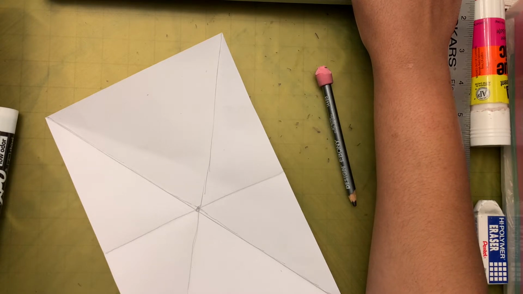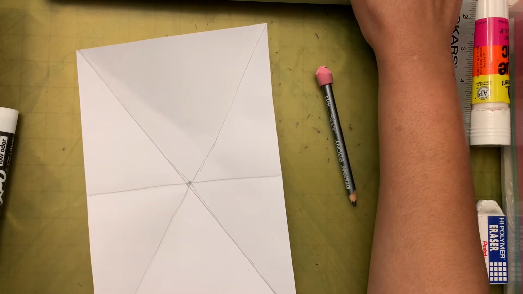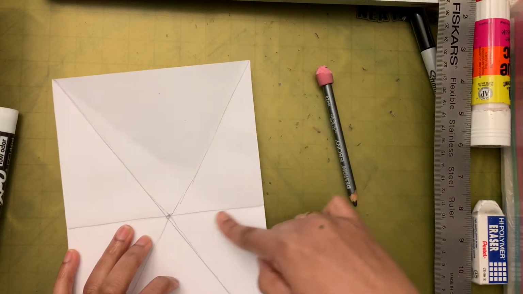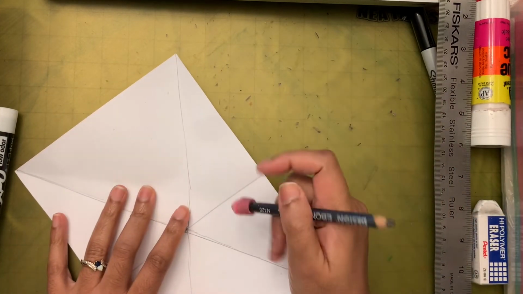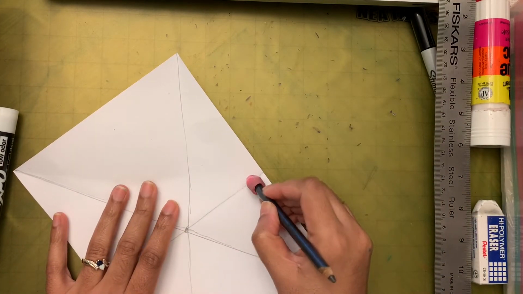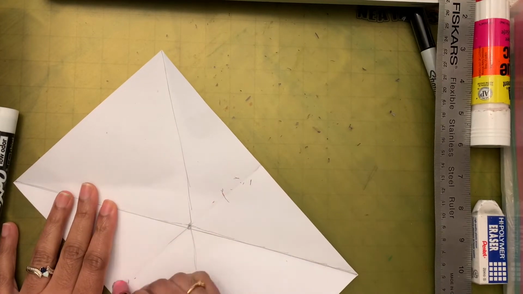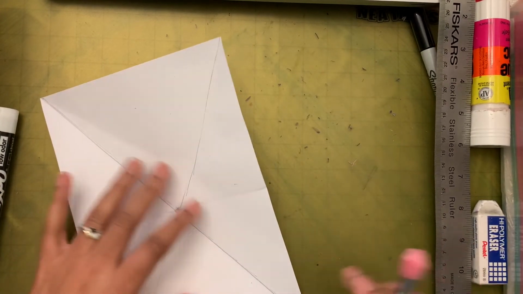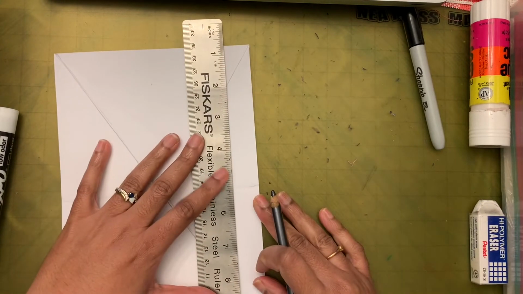Okay. So next, what we're going to do is draw some lines. This line, we can erase it off now. We don't need that line. So from here, I'm going to make some lines.